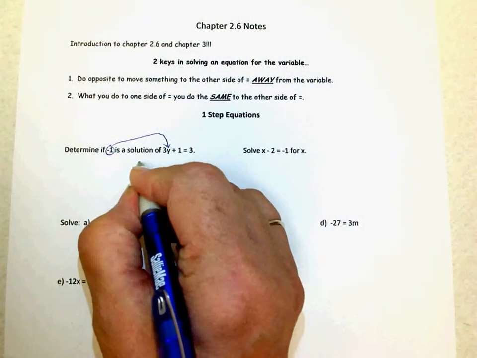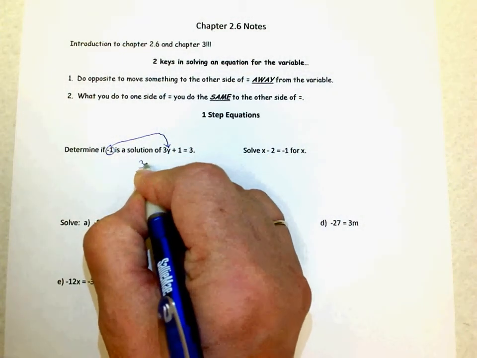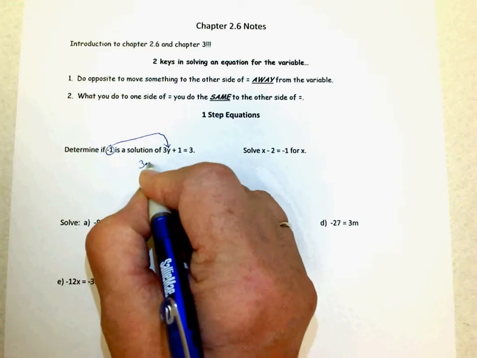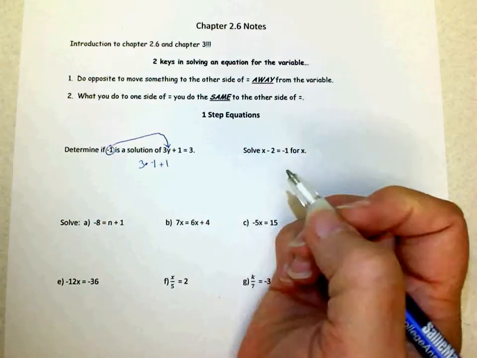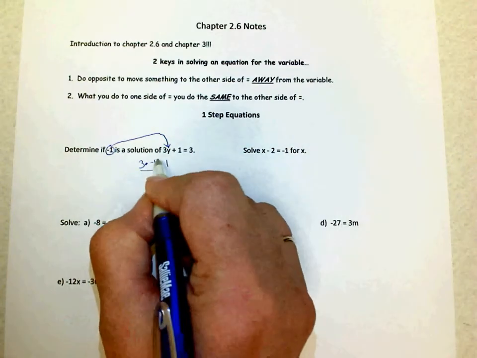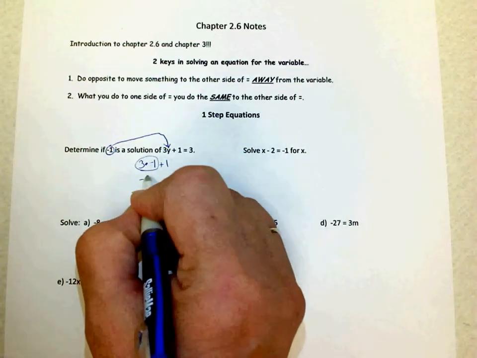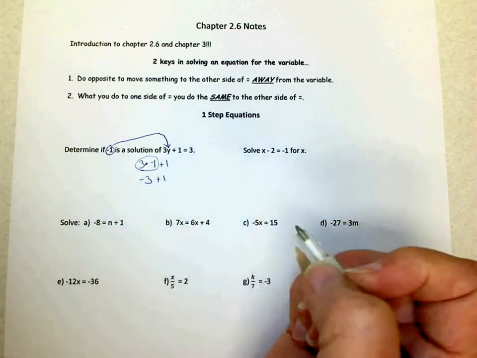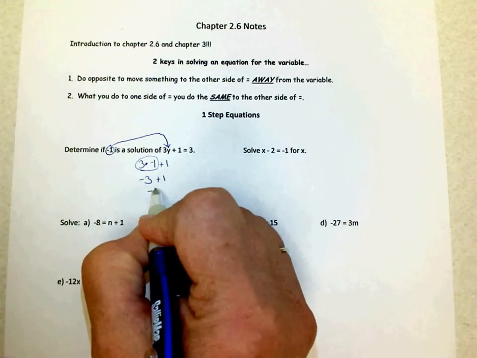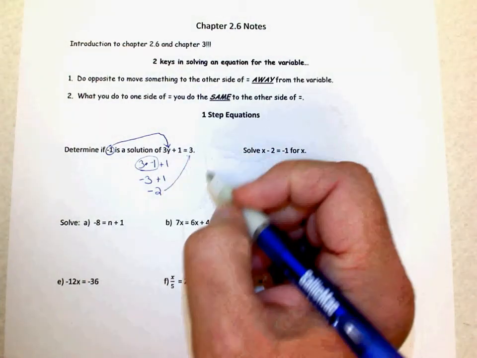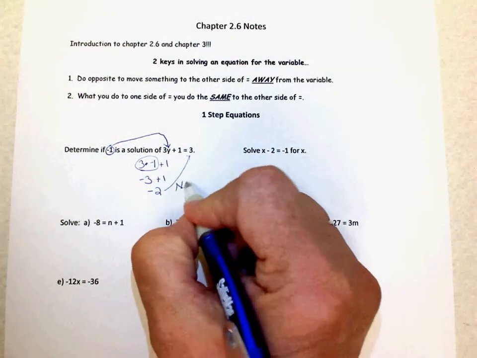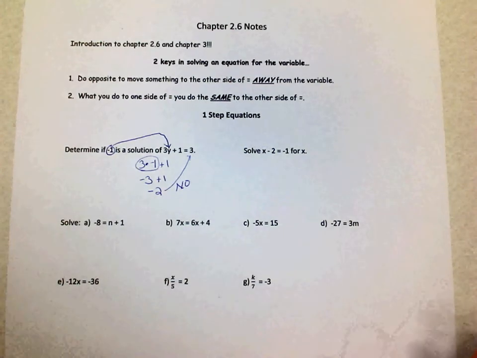So this gives us 3, and remember, 3 hugged to y means times, -1 plus 1. 3 times -1 is -3 plus 1. And when I add those together, I get -2. These are not the same. So the answer here is no.